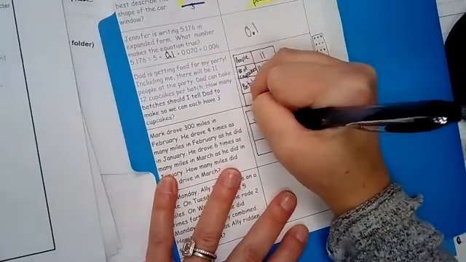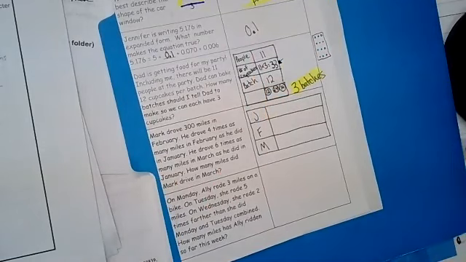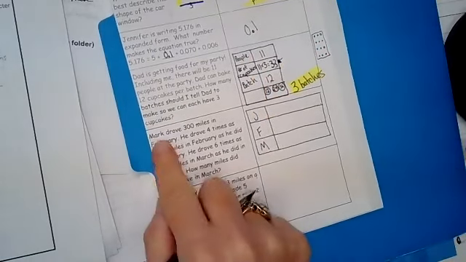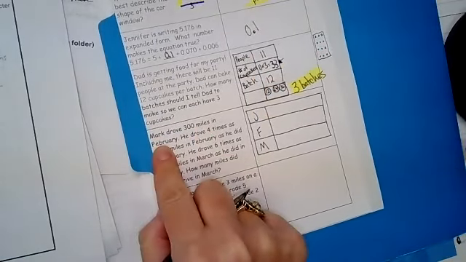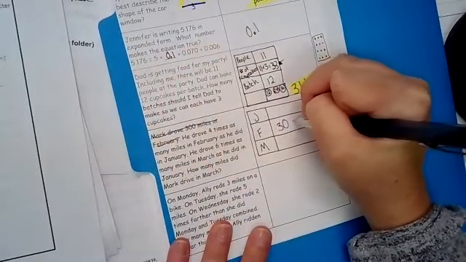Okay, so let's do January, February, March. Easy enough? All right, let's fill in what we know for sure. Mark drove 300 miles in February. Well, that's easy enough. I'm going to cross that out. There we go. 300 miles in February.